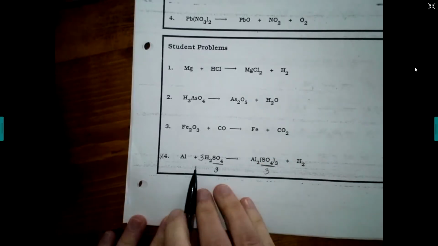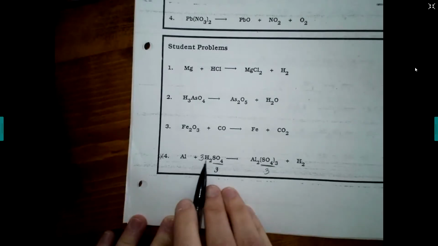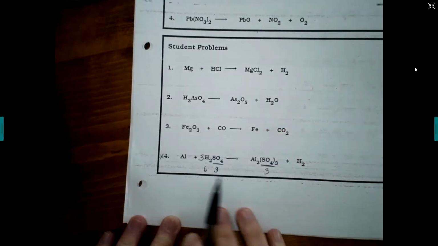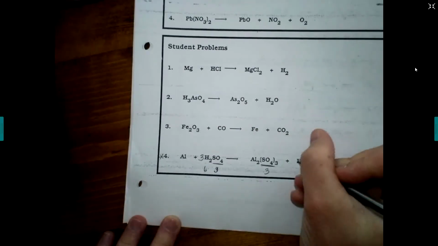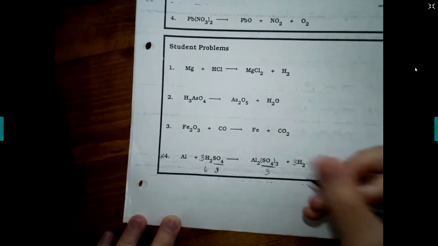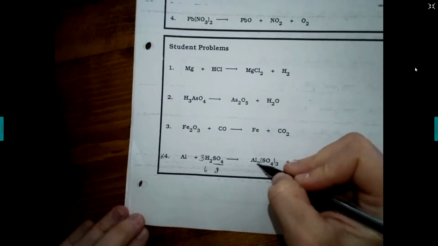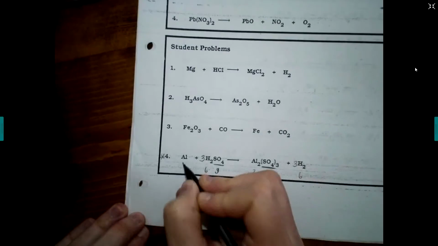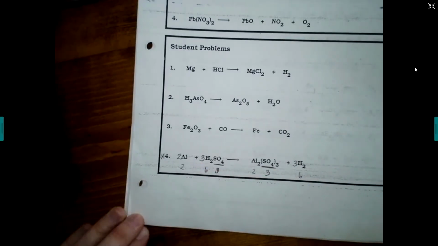Now remember, after I added that 3, not only did it affect sulfate, it also affected hydrogen. So there were 2 hydrogens, now there are 6. So on the right side, I look at hydrogen and I want to make that 6. 3 times 2 is 6. And then lastly, I need to balance aluminum. I have 2 aluminum on the right, and I need to have 2 aluminum on the left. So now it is balanced.